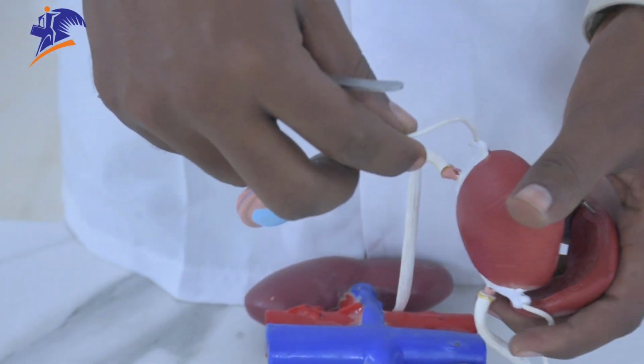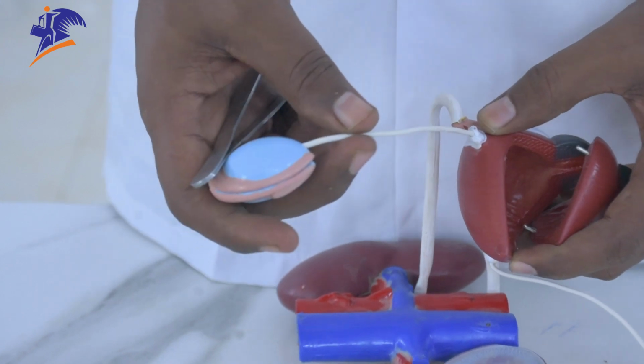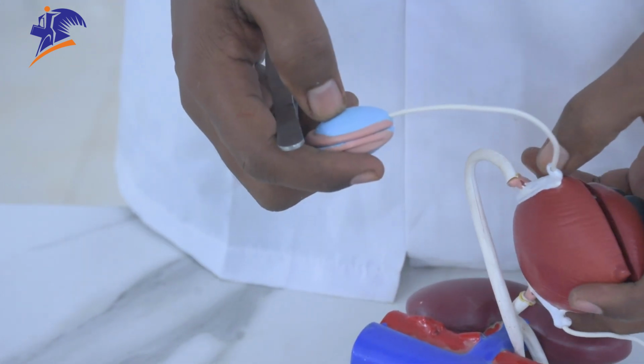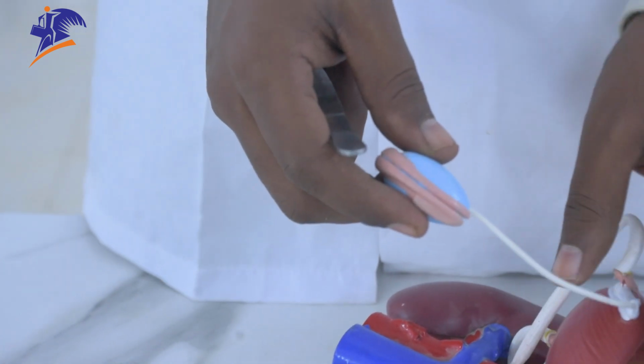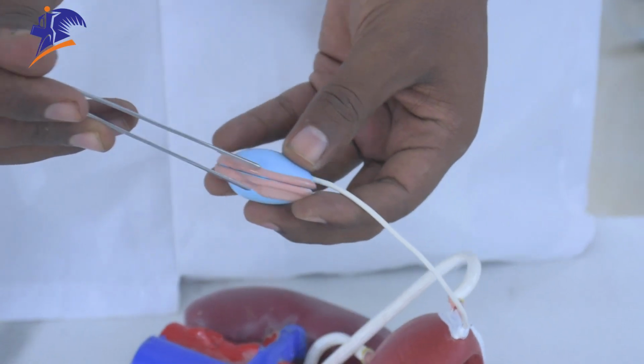This part represents the ductus deferens or vas deferens, which brings the sperm from the testis to the urethra. This is the testis. Posteriorly, in the testis, we will find the epididymis.